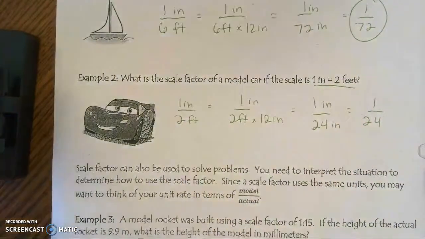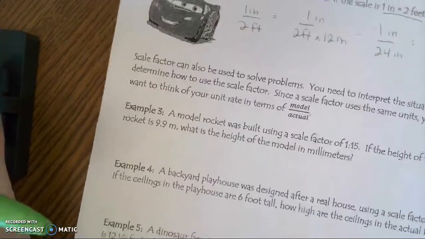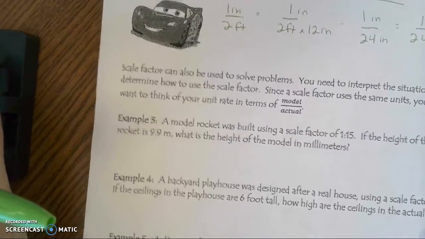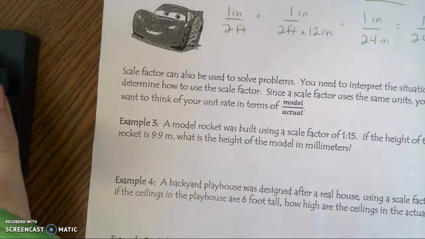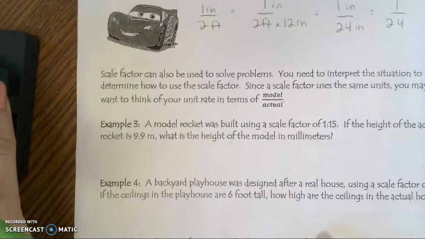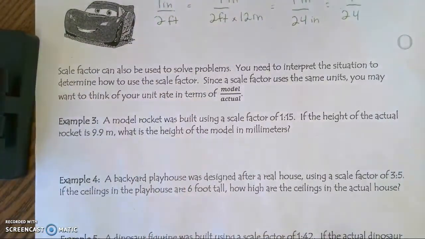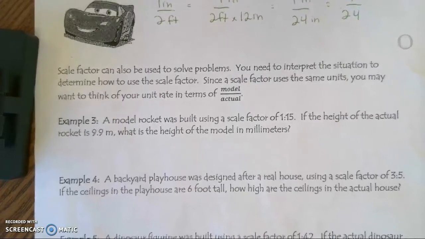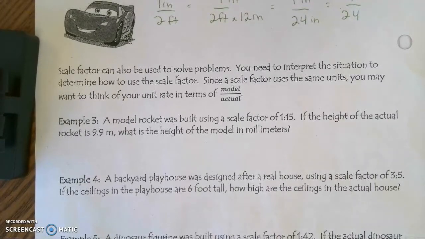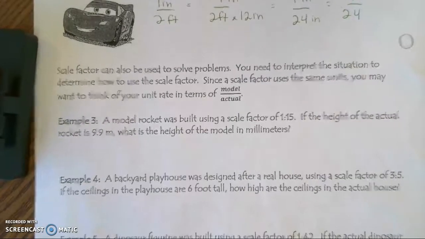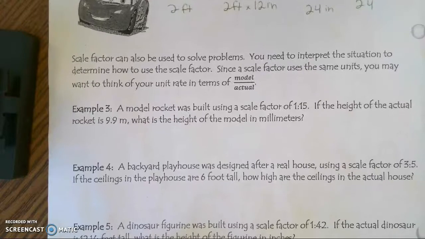Okay. So now we are going to extend what we know about scale factor in scale drawings and apply it to solving problems. So it says scale factor can also be used to solve problems. You need to interpret the situation to determine how to use scale factor. Since a scale factor uses the same units, you may want to think of your unit rate in terms of model over actual. Okay, so let's look at example 3.